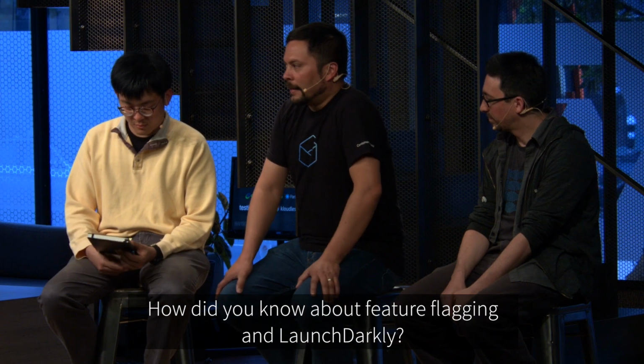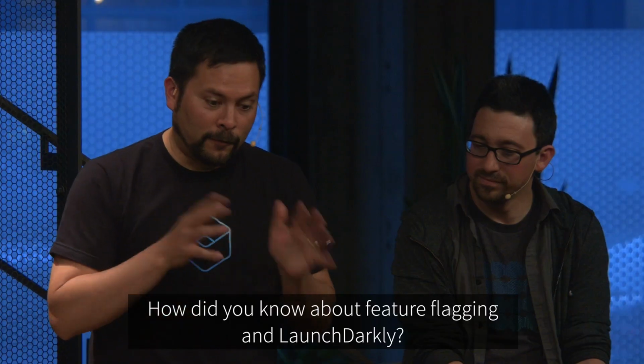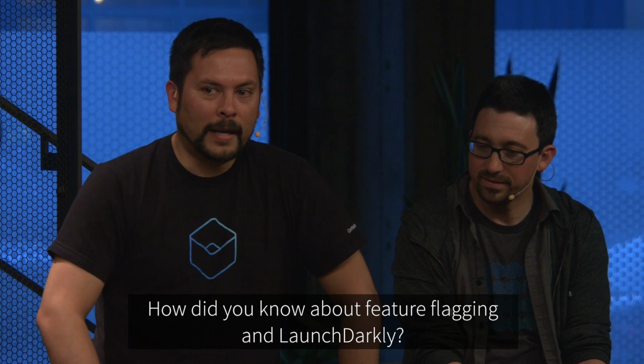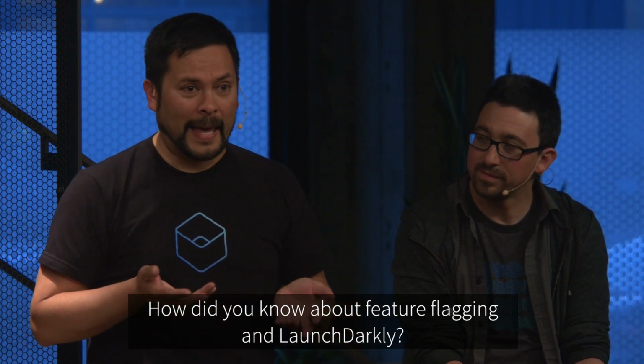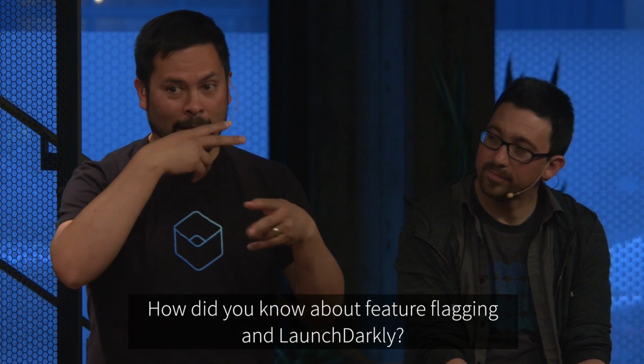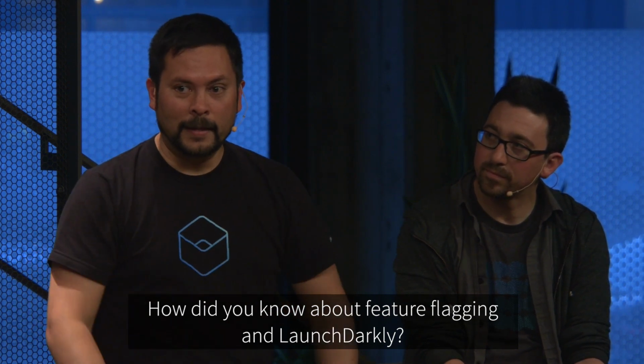I've known about feature flagging for a while. In fact, in my previous job before the one I'm working on right now, we had looked at LaunchDarkly and Optimizely. So you do a Google search for feature flags, and Optimizely or LaunchDarkly are right at number 1 and number 2, and I think they flip daily.